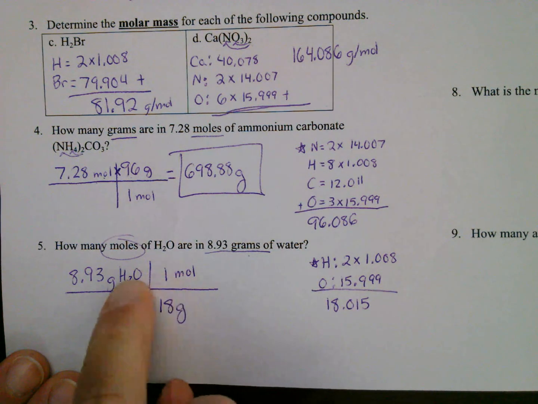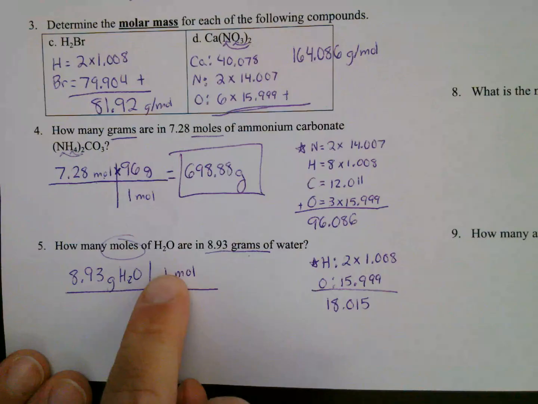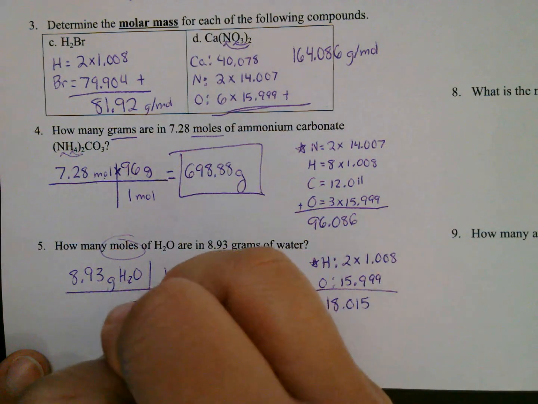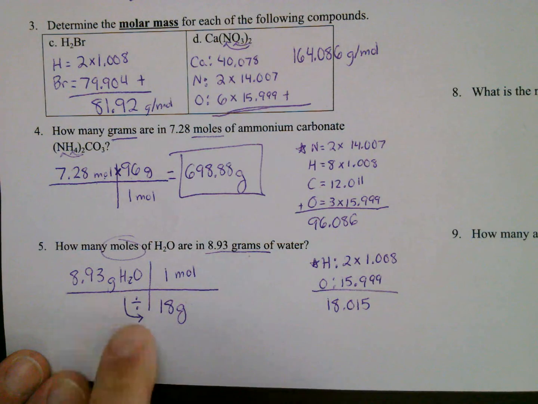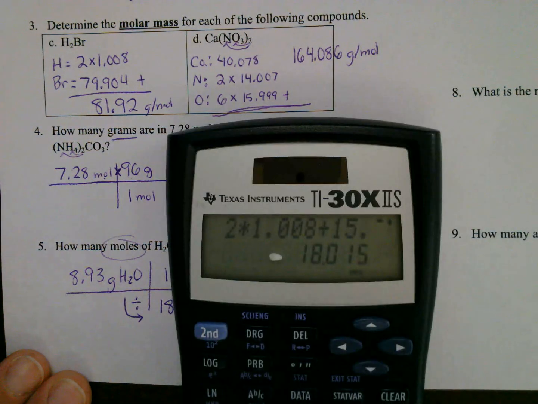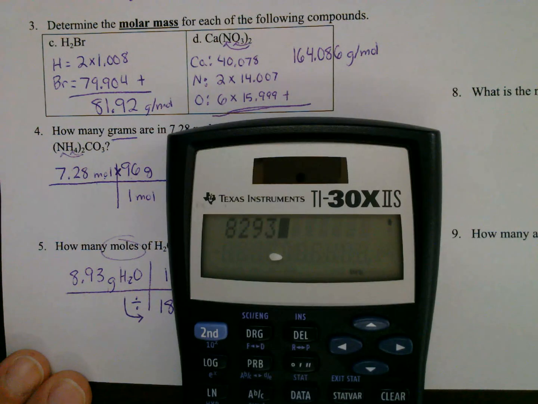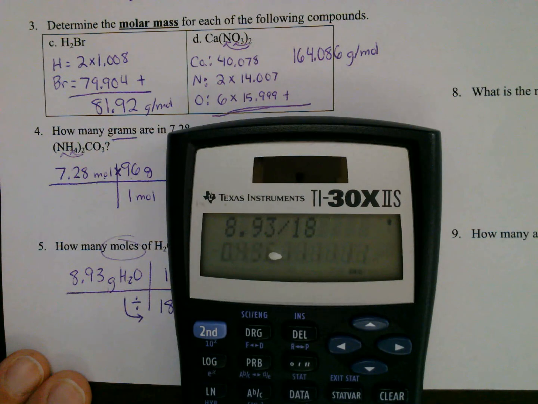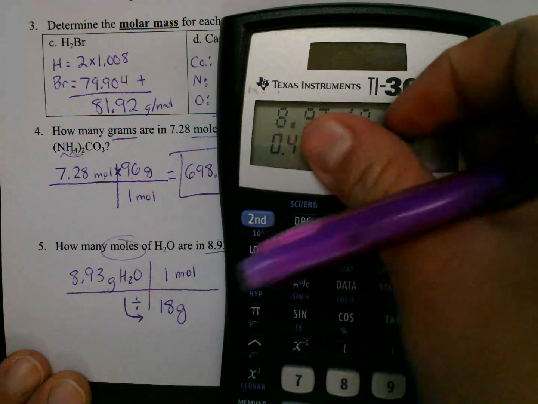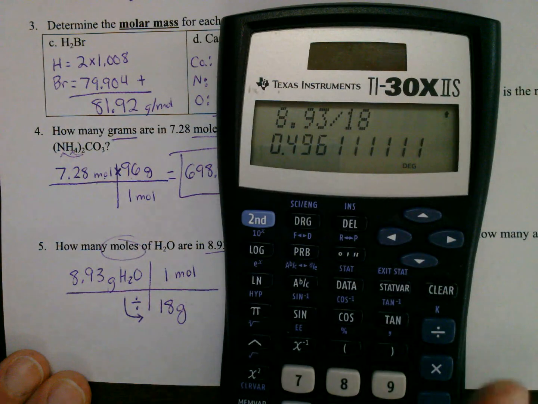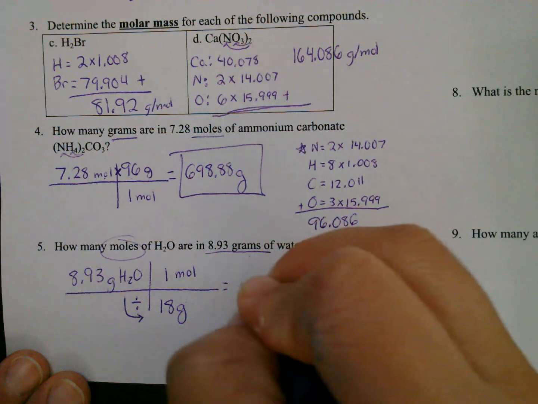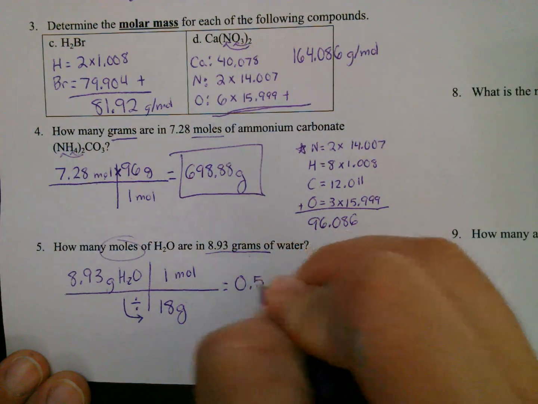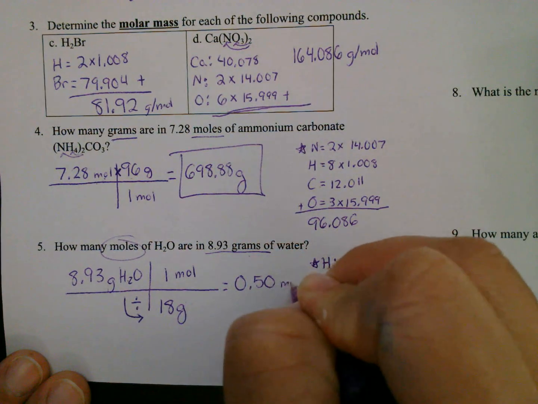This time I don't need to multiply the top because any number times 1 is the same number. So I'm going to divide by the bottom. I'm going to do 8.93 divided by 18. That's going to be about 0.496, which rounds to 0.50 moles.